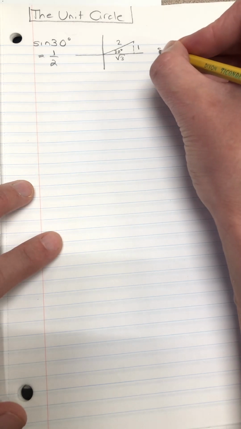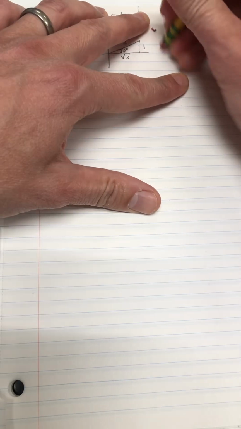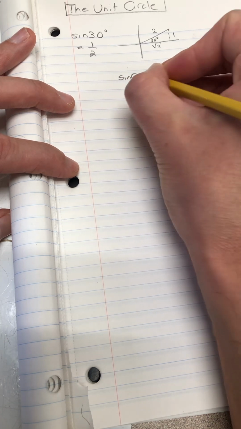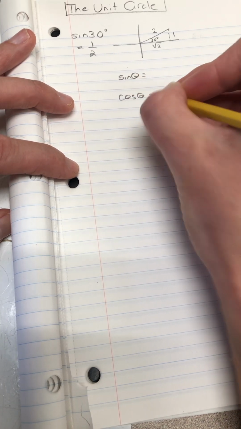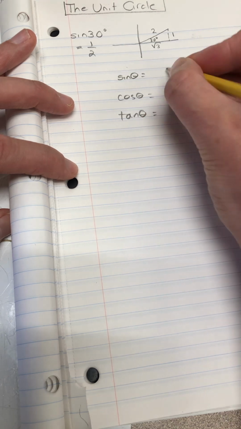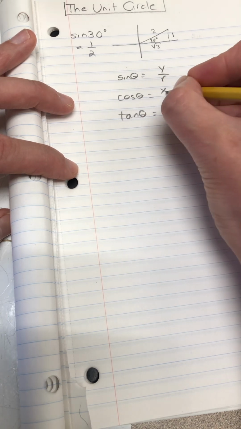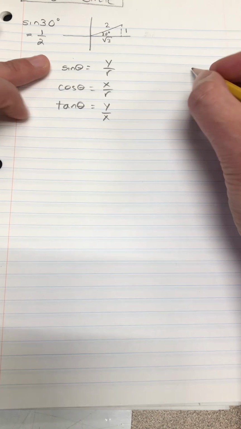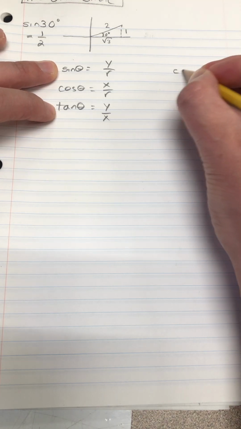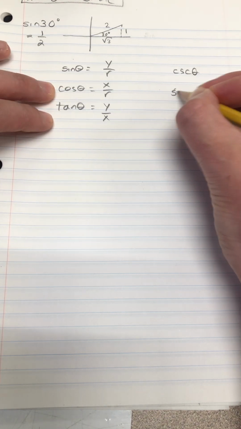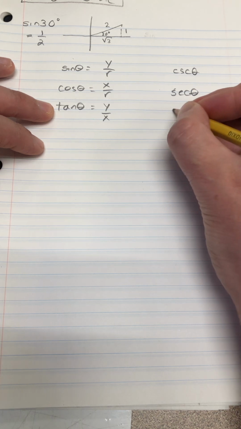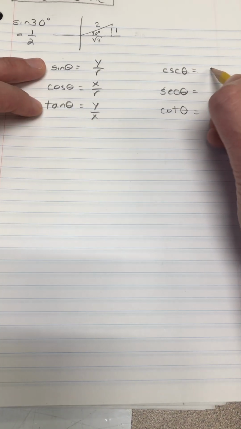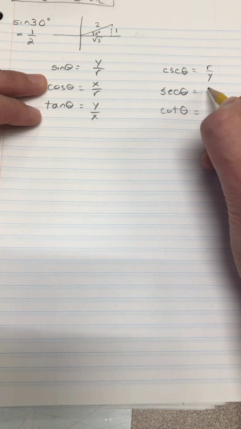Okay, so what I want to do is recap these 6 functions and their ratios. Sine, cosine, tangent. Just to recap, we have y over r, x over r, and tangent is y over x. And then let's go to the reciprocal functions. The reciprocal of sine is cosecant, the reciprocal of cosine is secant, and the reciprocal of tangent is cotangent. And obviously, since they're reciprocal functions, we have reciprocals here. This should all be review to you.